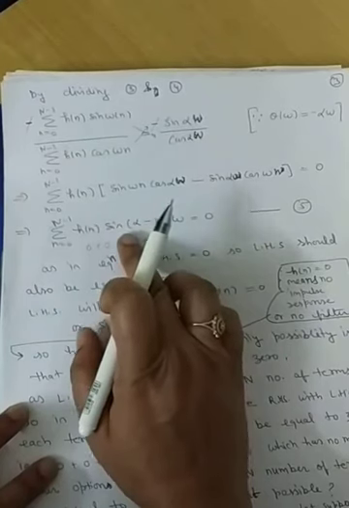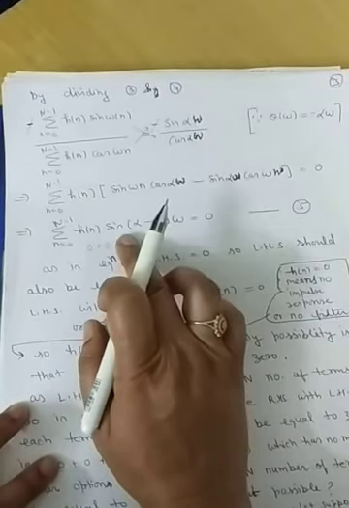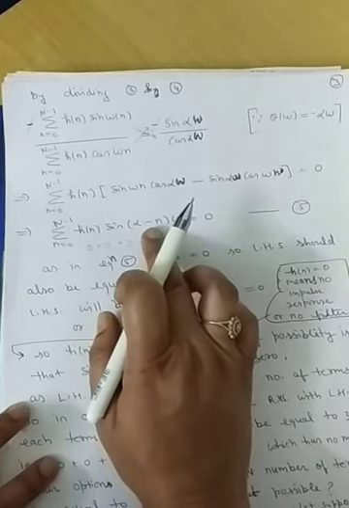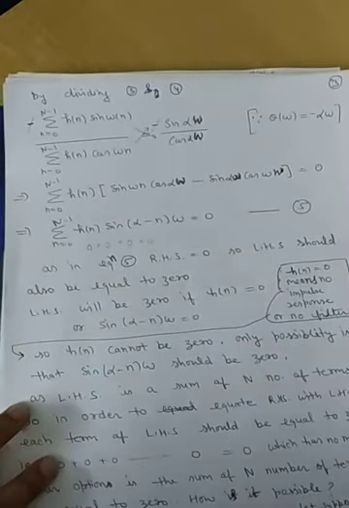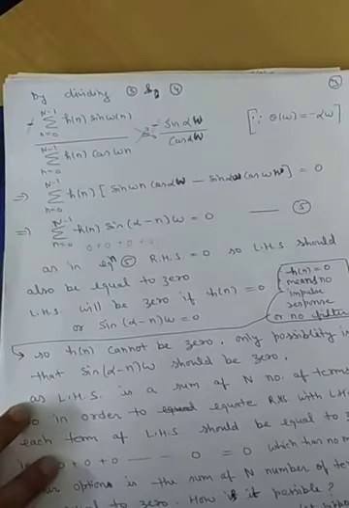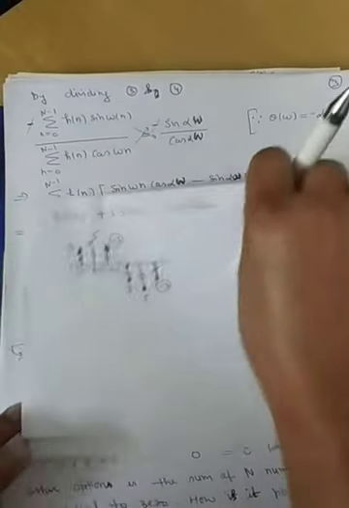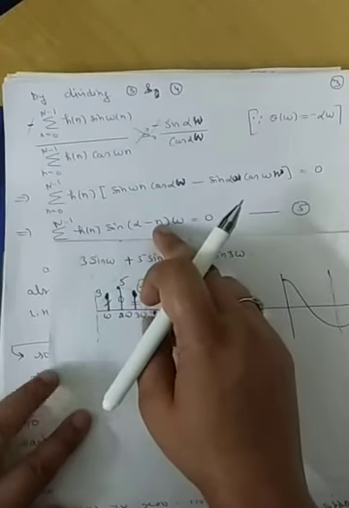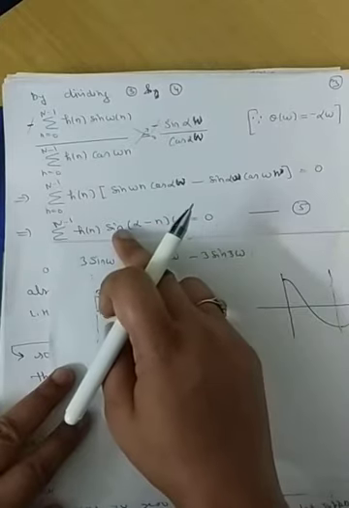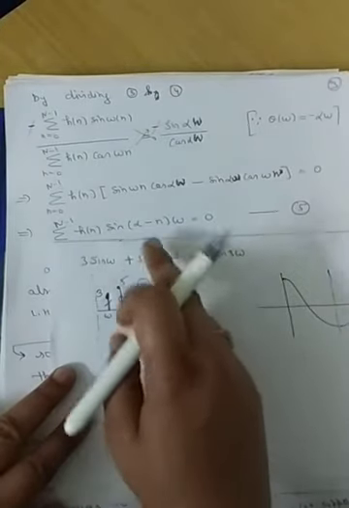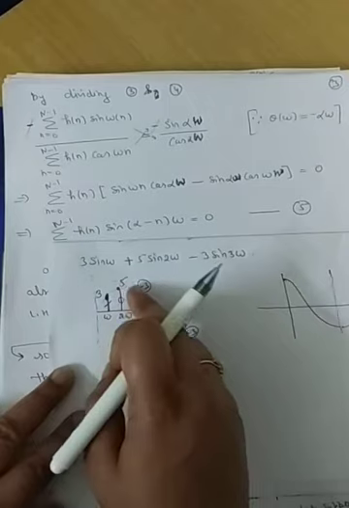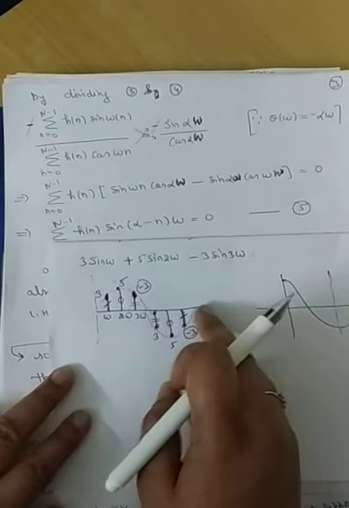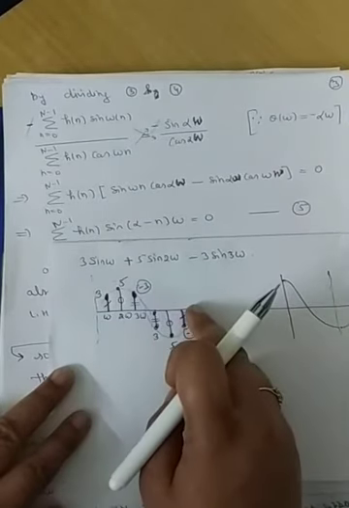Now we come to sin(α minus n)ω. We know the sine term varies sinusoidally like this. So this is a sine term, meaning in this expression, when we put different values of n, we get different values of sine, because in the range of 0 to 2π the variation of sine will be like this.